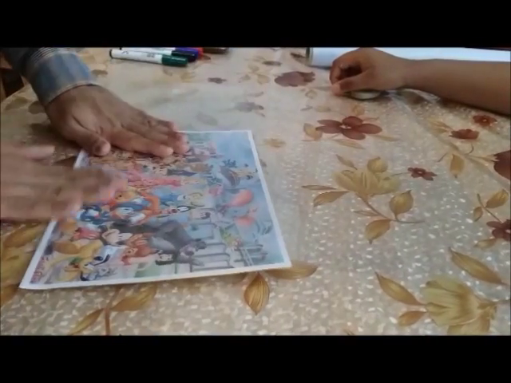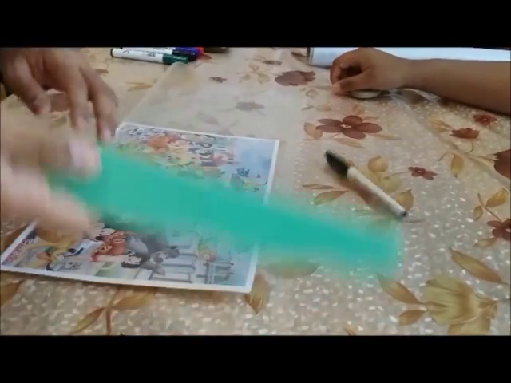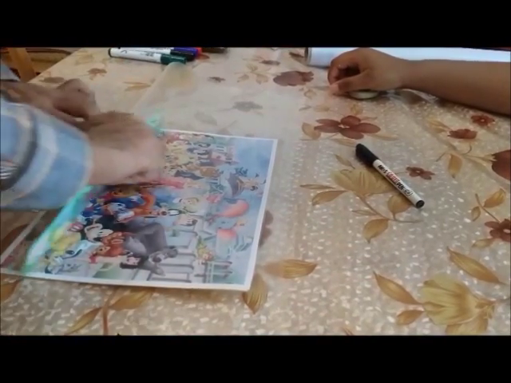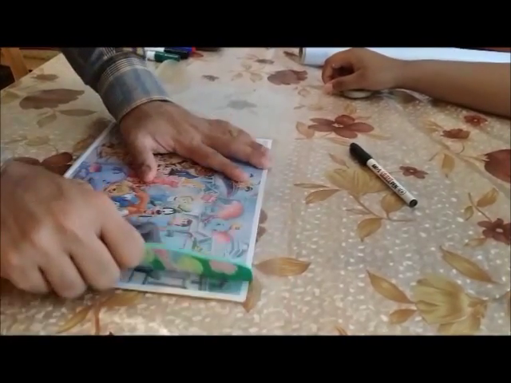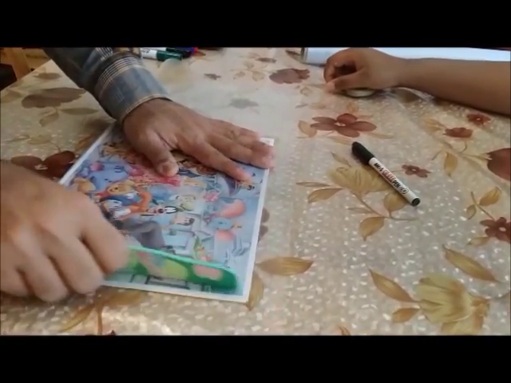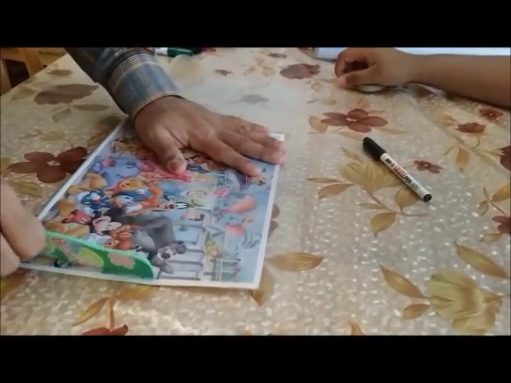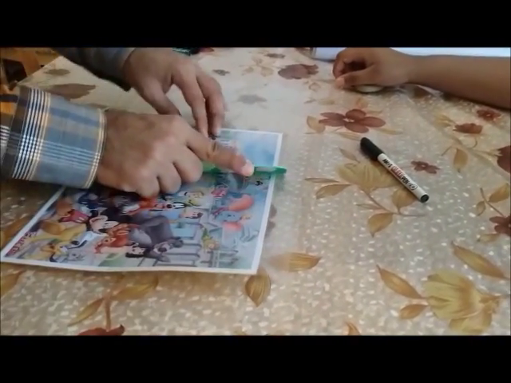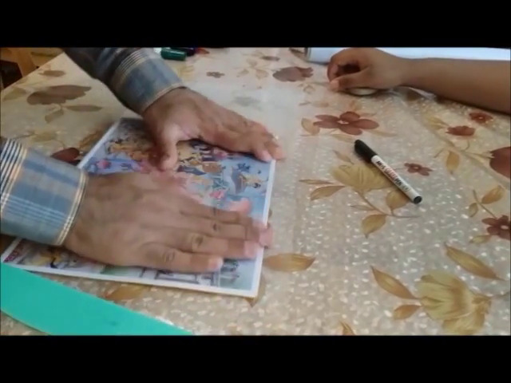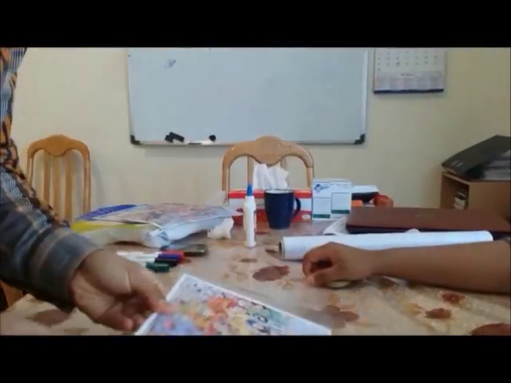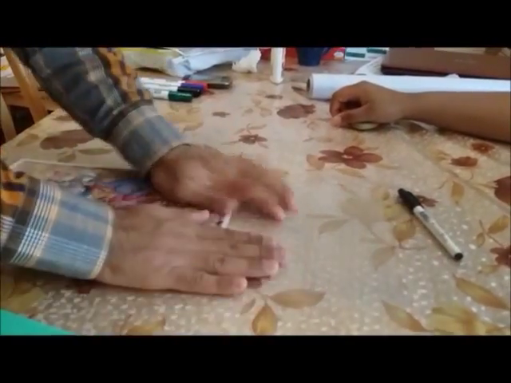Now turn it, take out any air spaces if there are any, use the head of the ruler, the straightened part, and push out any excess air, if any. Once this is done, you have got the laminated cover and it is hard, safe, perfect. What you will do is take the help of your scissors and cut out the excess.